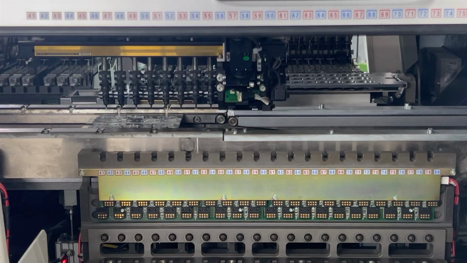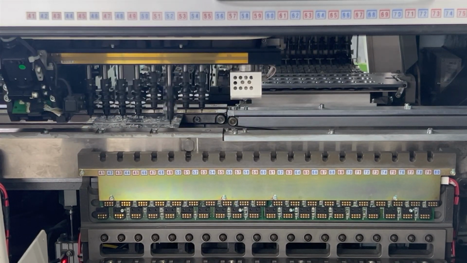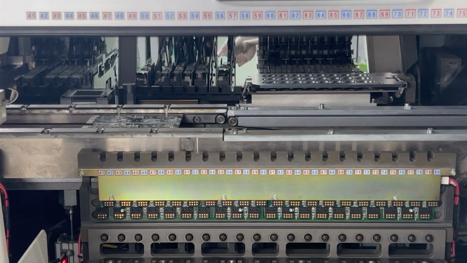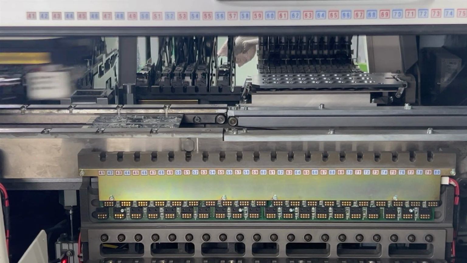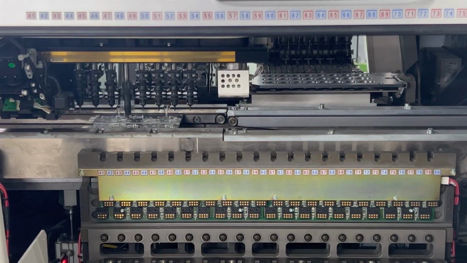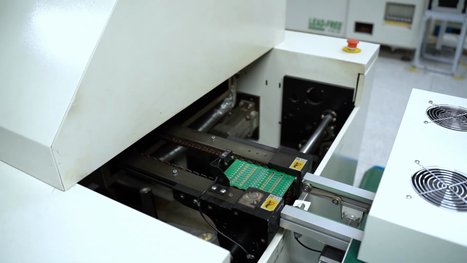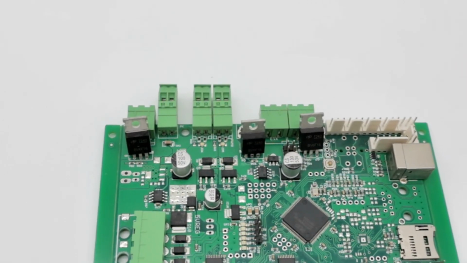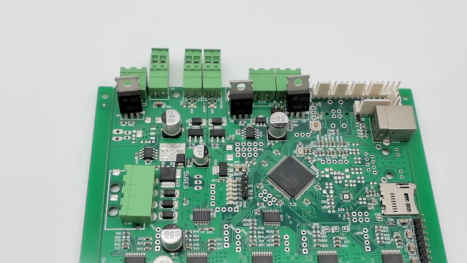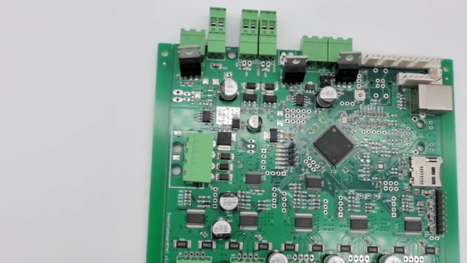Next, let us take a look at the key role of SMT in PCBA manufacturing. The SMT process not only enables small-size, high-density circuit layout, but also provides higher circuit performance and stability. Whether it is the smartphone in your hand or the TV in your home, it is inseparable from the support of SMT technology. It makes our electronic devices lighter and more powerful.